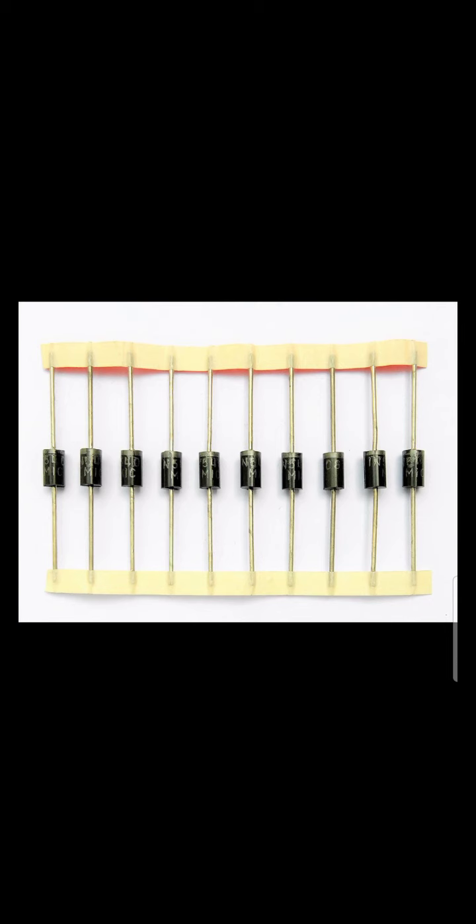Okay, and the voltage drop of silicon, which is a non-metal, means a metalloid, is 0.7 volt. Similarly, a germanium diode has a voltage drop of 0.25 to 0.3 volt.